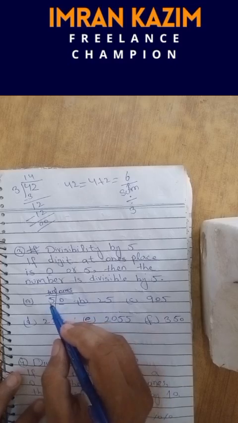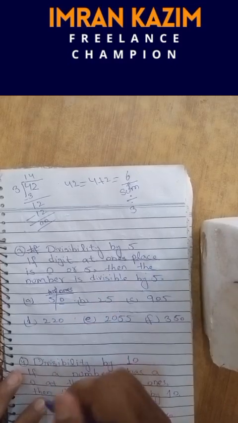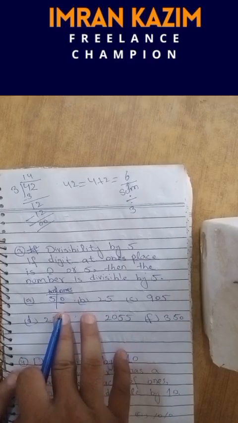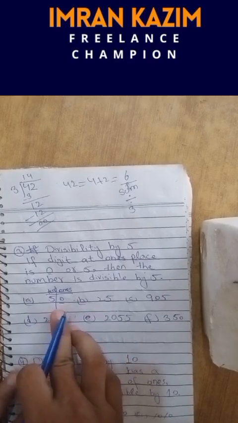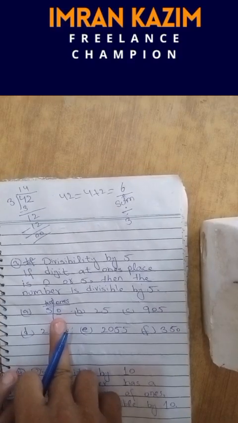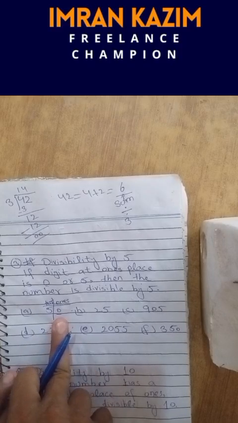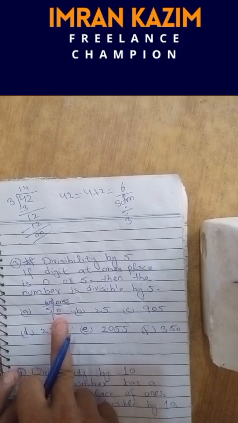So this 50 is completely divisible by 5, and without dividing this number we can easily say, just by seeing this ones value, that it is either 0 or 5.